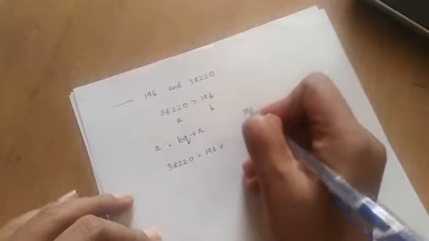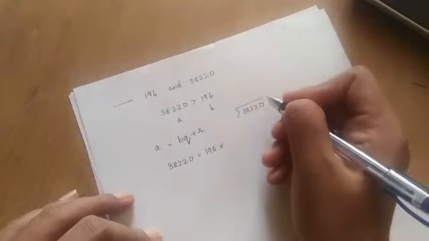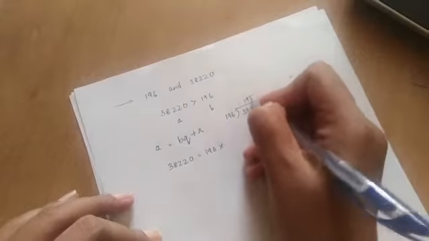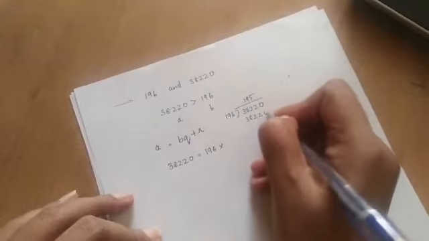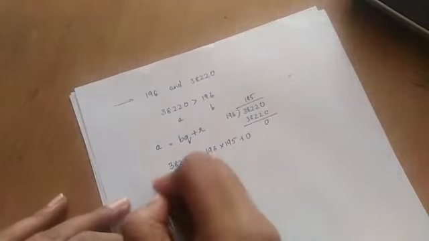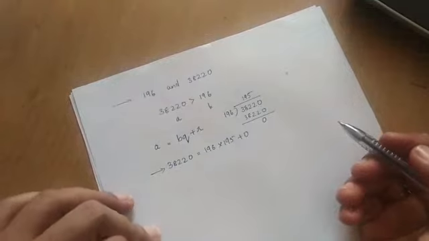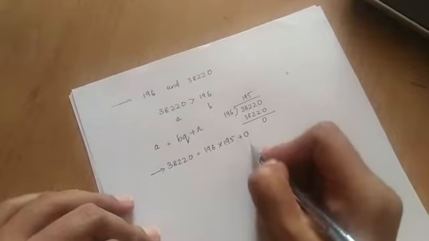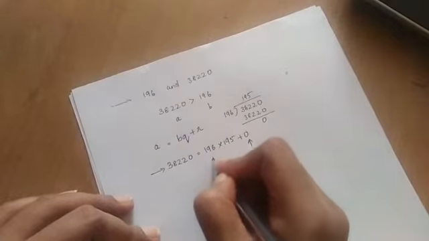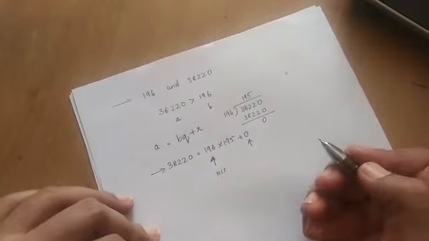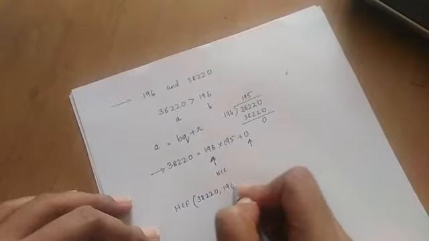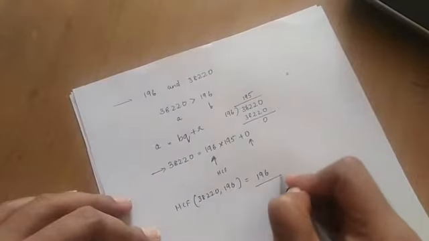We are dividing 38220 using 196. We get 195, remainder is 0. 38220 is equal to 196 into 195 plus 0. In the first step, this is a special problem compared to previous problems. In the first step itself, we get the remainder as 0. So we have to take the value of B itself as HCF. So the HCF of 38220 and 196 is equal to 196 itself.